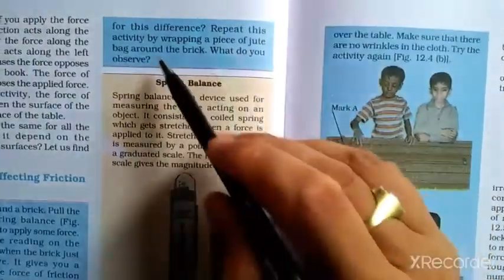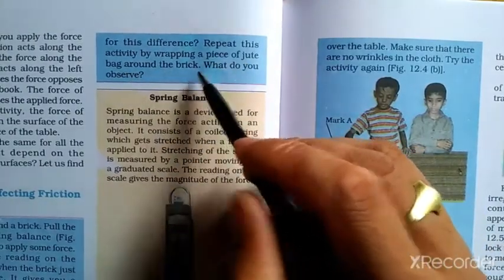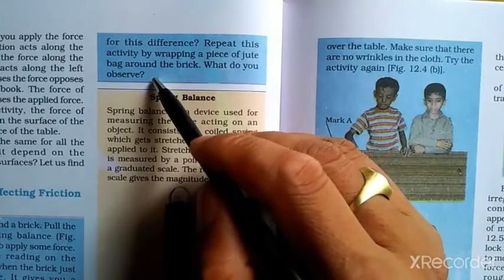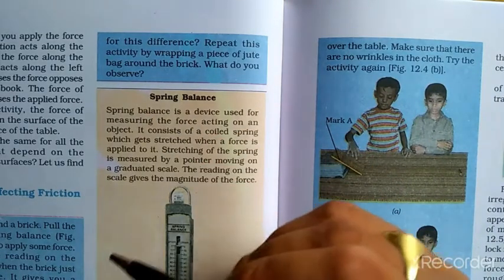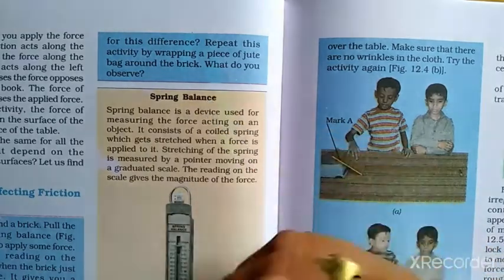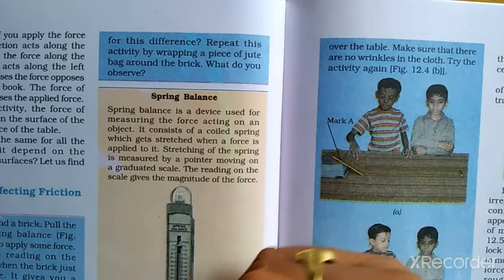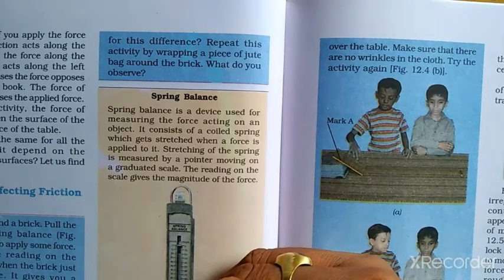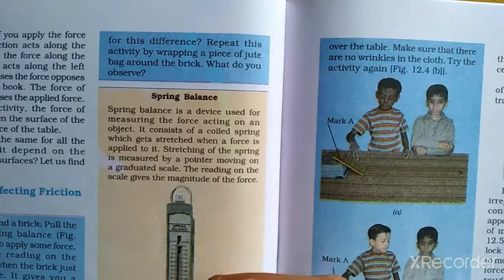Repeat this activity by wrapping a piece of jute bag around the brick, and what do you observe? For each different activity, we will get different readings from the spring balance. It is because of the nature of the friction between the brick and the surface.